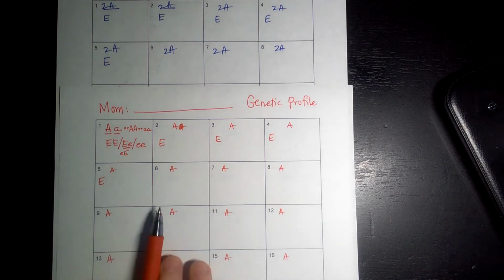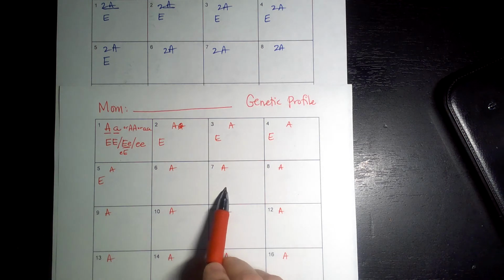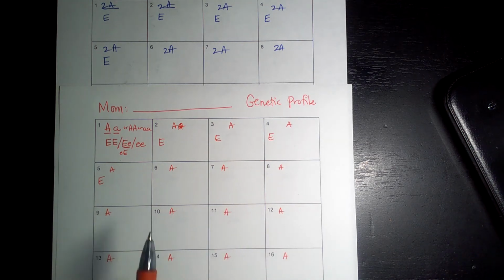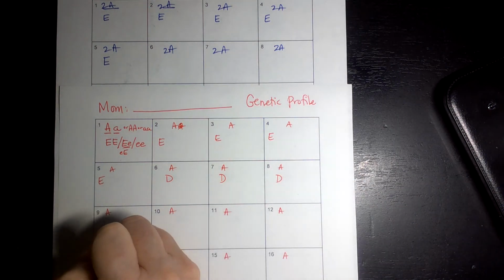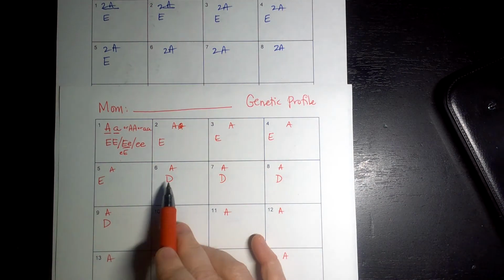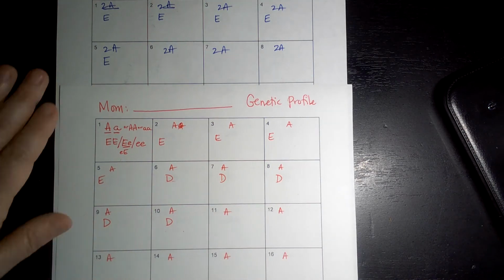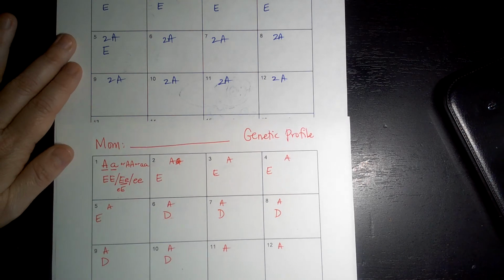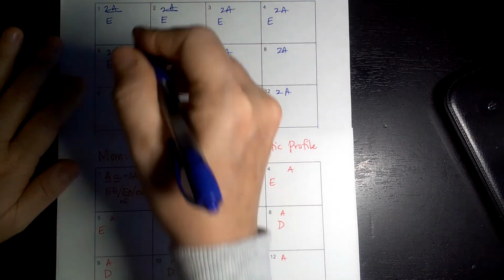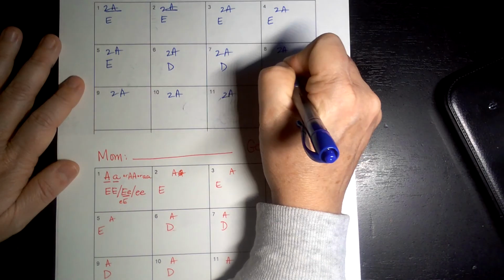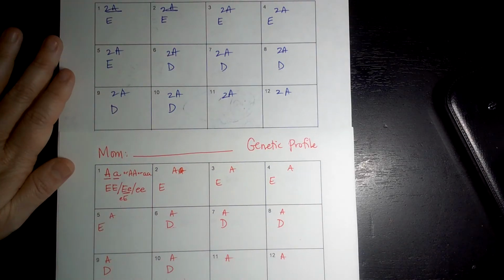Now back on Mom's sheet, I'm going to grab my red pen, and for box 6, 7, 8, 9, and 10, you're going to do it with the letter D. So two D's in each box for Mom, and then Dad is the same way. 6, 7, 8, 9, 10. So the letter D. All right, pause the video and go do that.